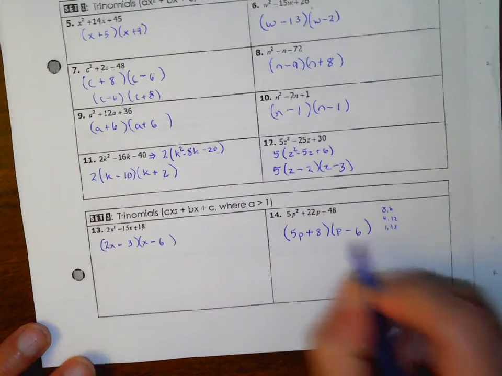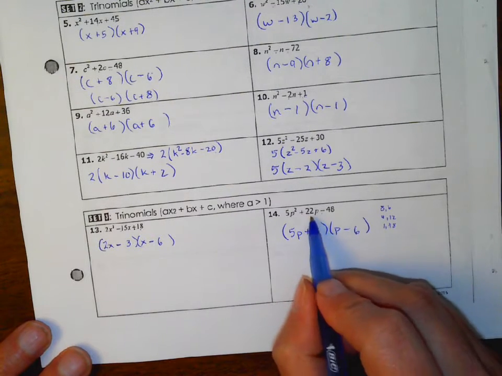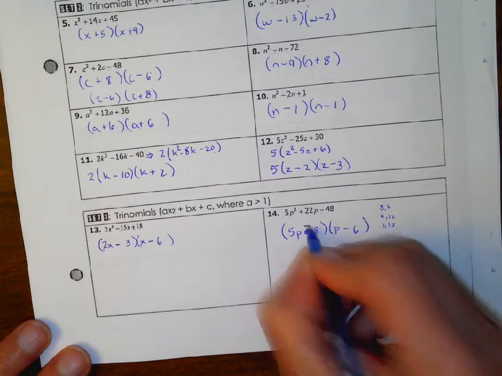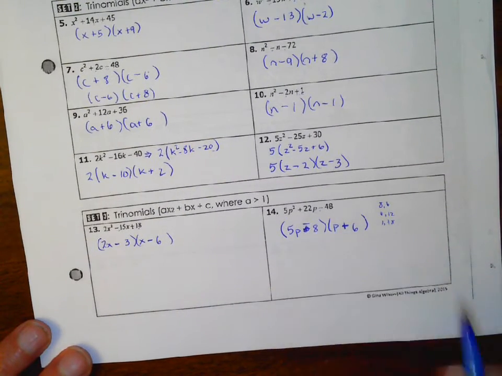I think I have to switch signs. So that's negative 30 plus 8 would be negative 22. I want positive, so I need that to be a negative and this to be a positive. So that'd be 30 minus 8 would be 22.